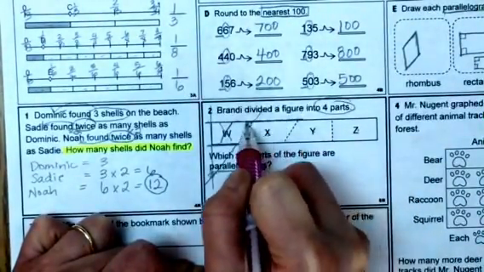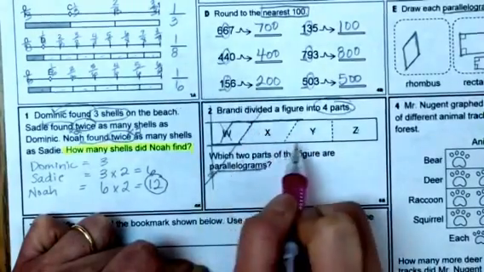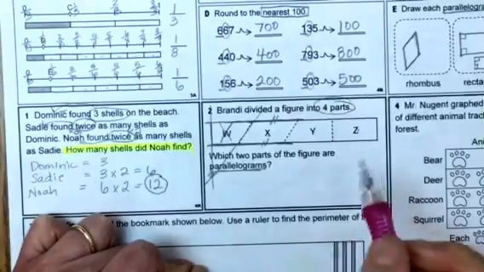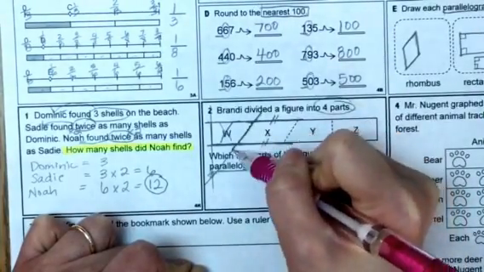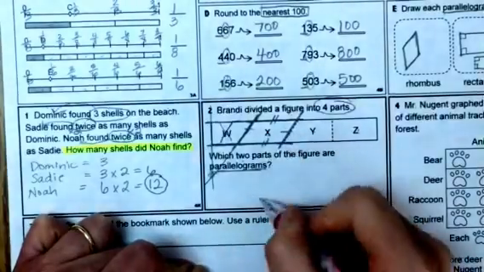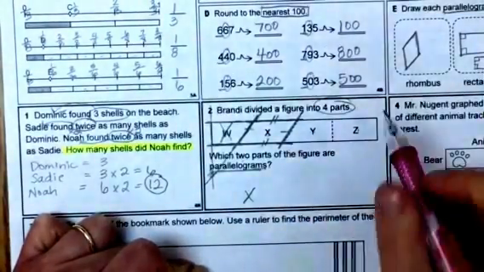We have this side and its opposite side. They are parallel. And then we have this side and its opposite sides. They are also parallel. So X is a parallelogram.